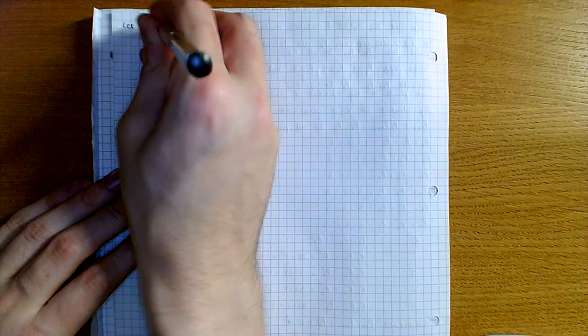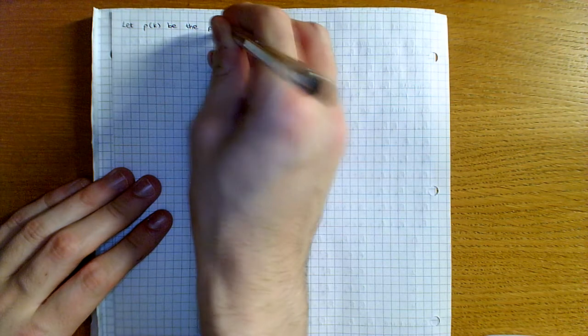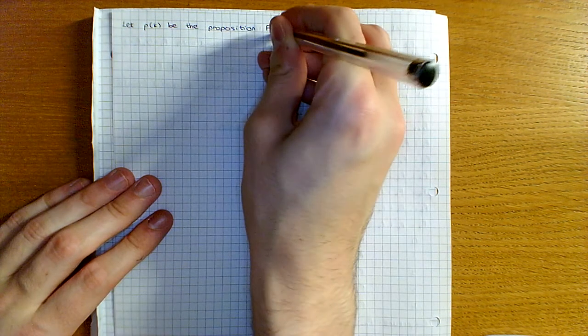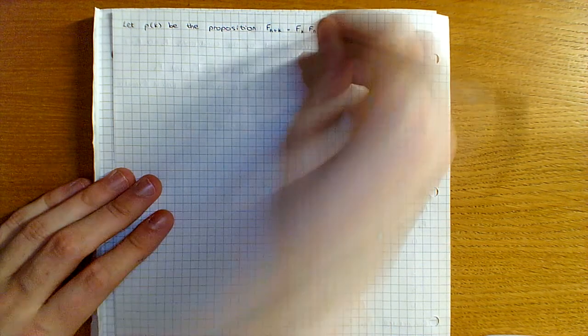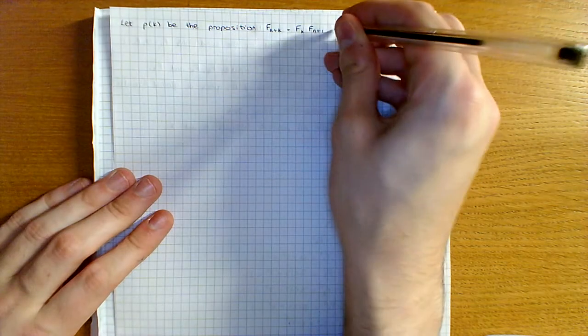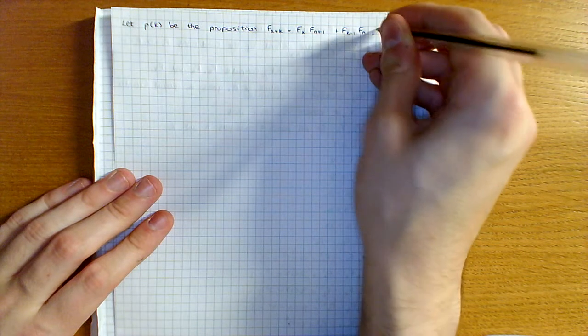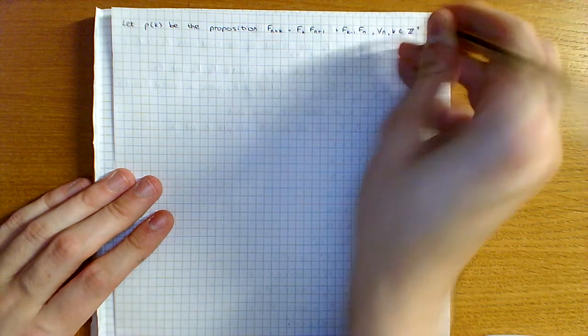So let P(k) be the proposition that f_{n+k} equals f_k times f_{n+1} plus f_{k-1} times f_n, and this is true for all n and k which are positive integers.